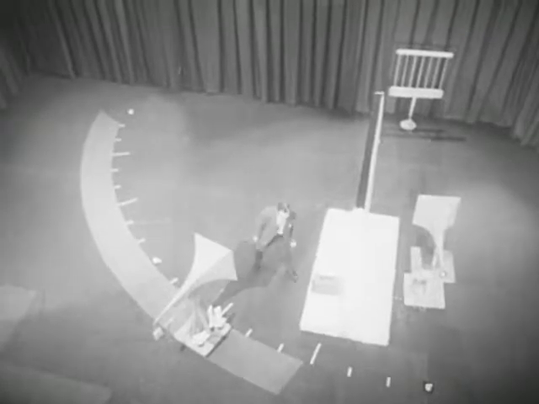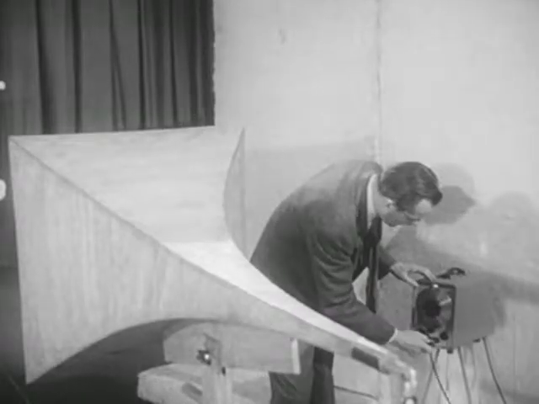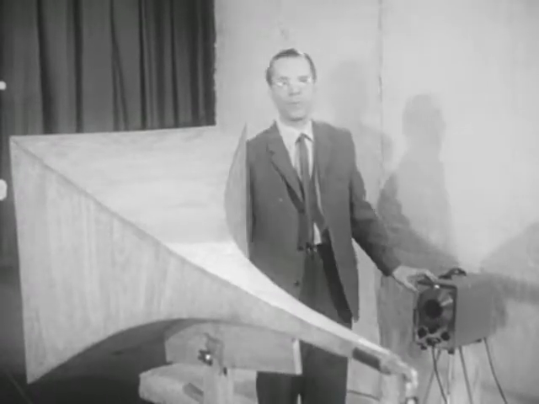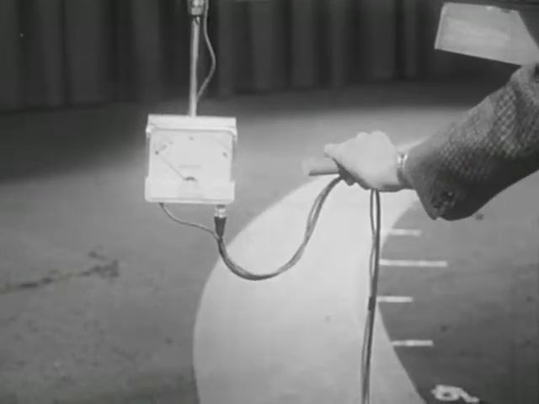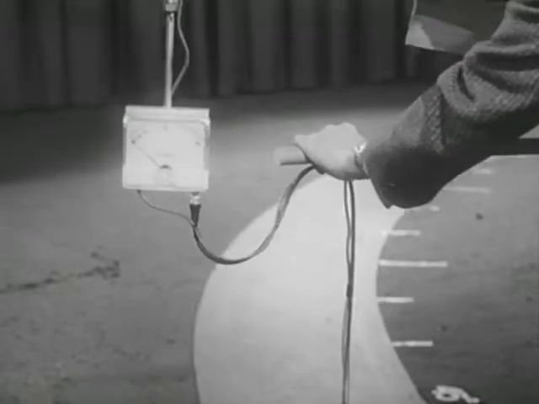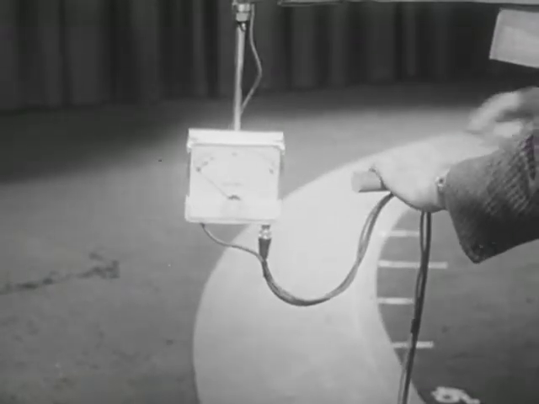Now let's set up a tone on our oscillator. We've picked 5,000 cycles per second this time. Now let's start by looking for a maximum in the wave pattern. So I'll turn on the microphone.